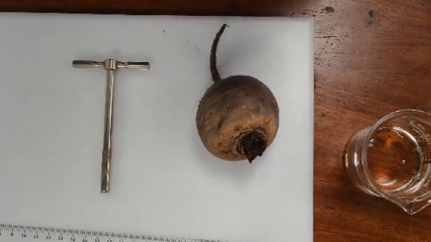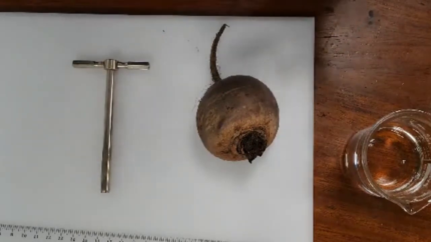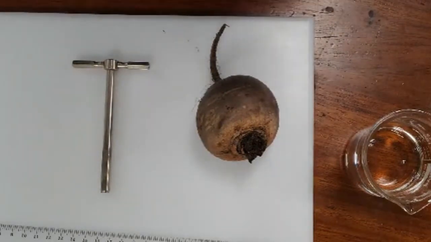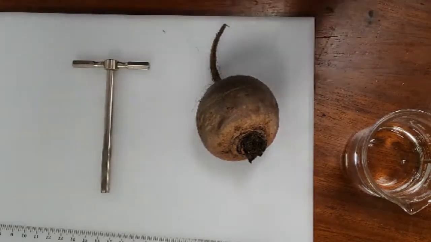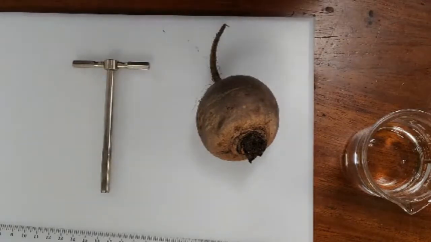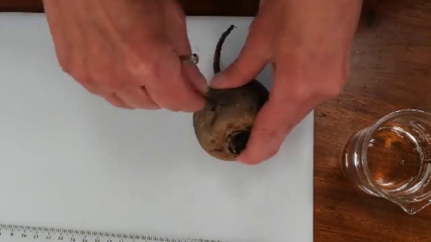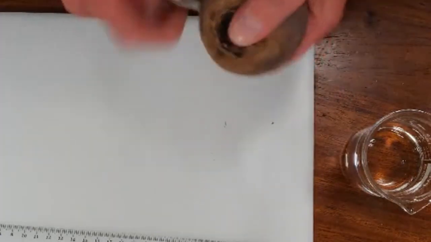This is a beetroot, and the reason we're going to use beetroot for this experiment is that it's got a very strong pigment that is kept within the cells, and normally it remains within the cells because the membrane is not permeable to this pigment. So what we're going to do is cut some cores of beetroot to use for the experiment. But in order to make sure that we're running a valid experiment, we need to make sure that these cores are the same size as each other to control this variable.